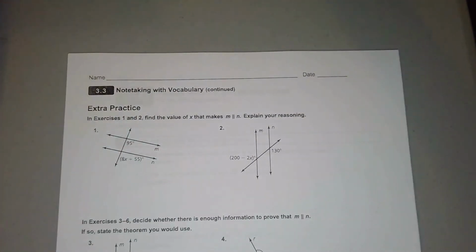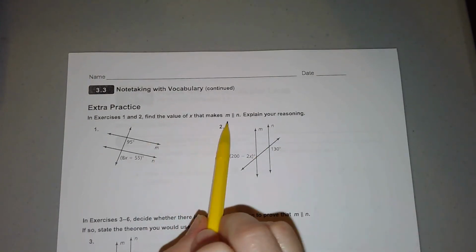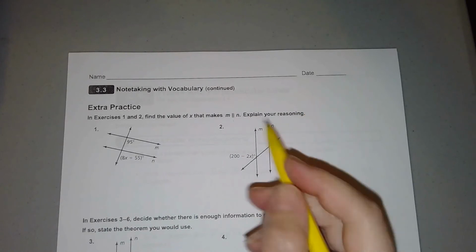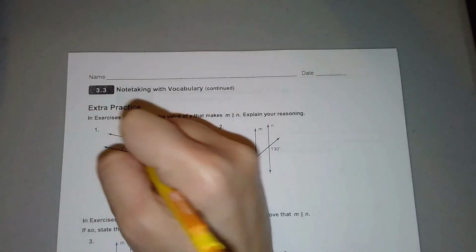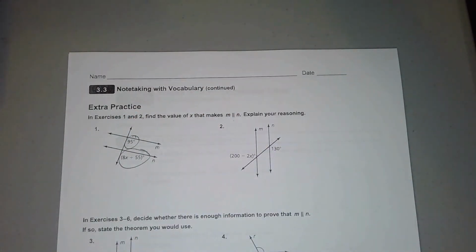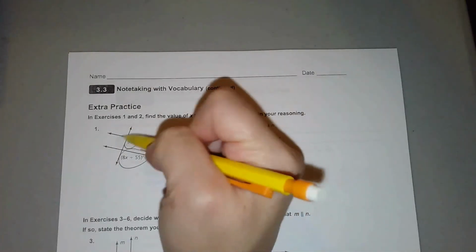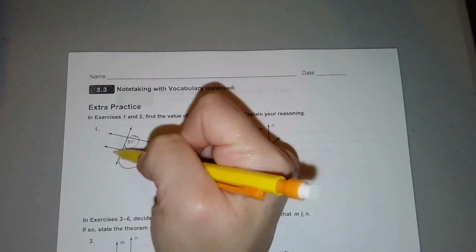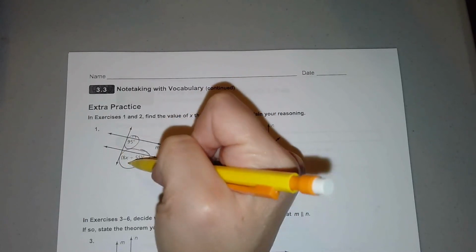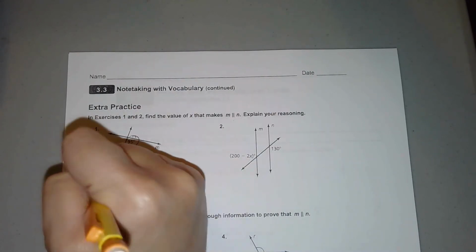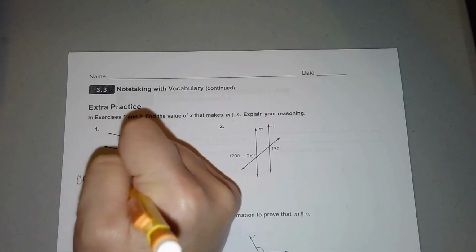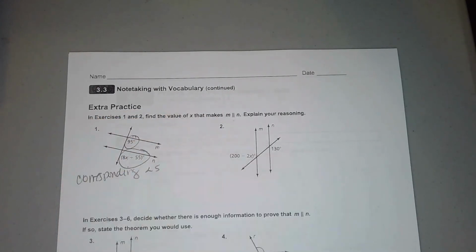All right, let's do the math. It says find the value of x that makes these lines parallel. So in order for these lines to be parallel, what do we have to know about these two sets of angles? Well, first, what kind of angles are they? This one's in the bottom right of this set of four, and this one's in the bottom right of this set of four. That's because they're corresponding angles.